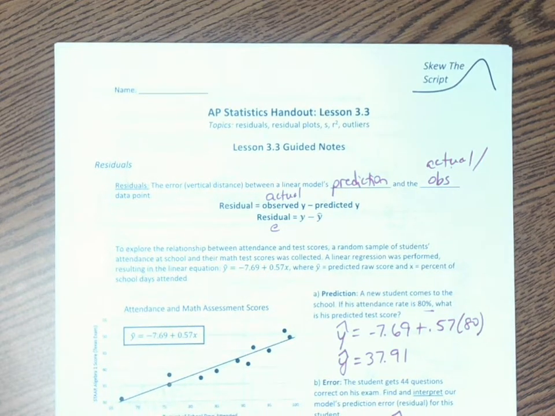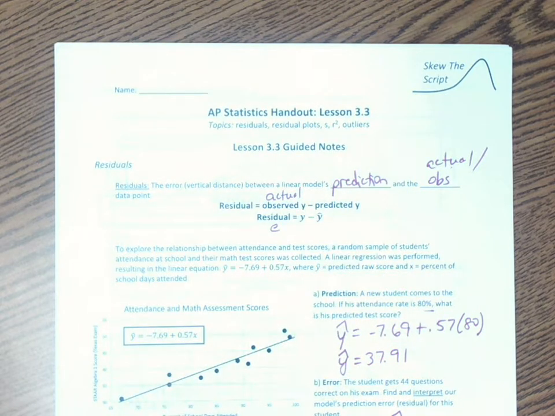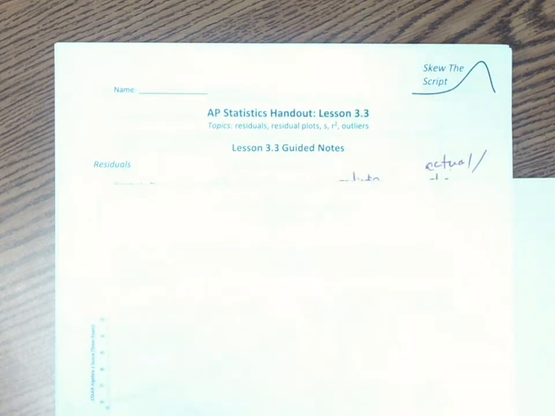Okay, welcome. This is the second part of the lesson over section 3.2 in the textbook. I know it says lesson 3.3, but it is over section 3.2 in the textbook. And we're going to continue talking about our least squares regression line, some things that go with it.